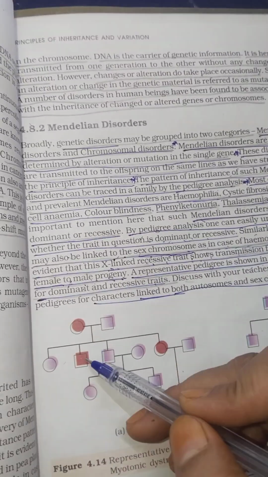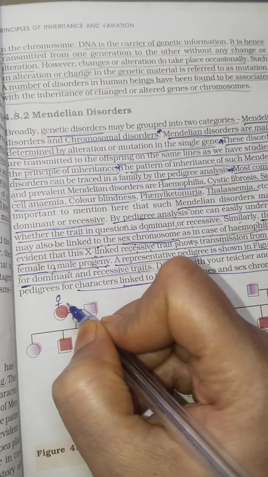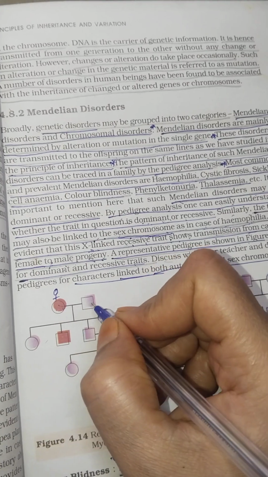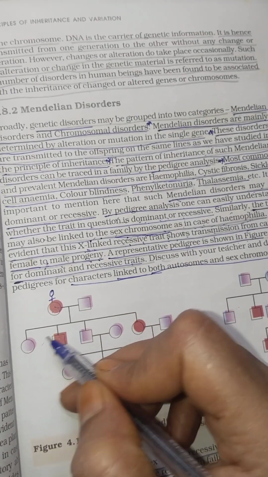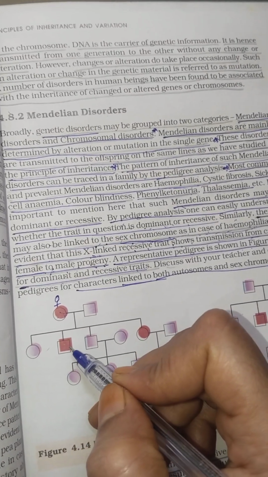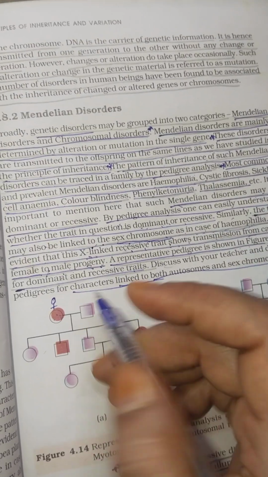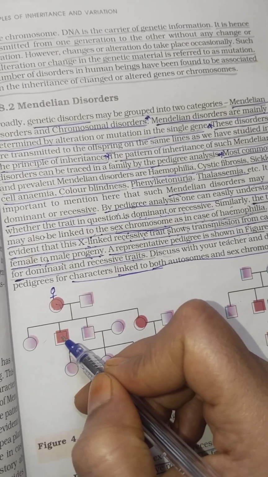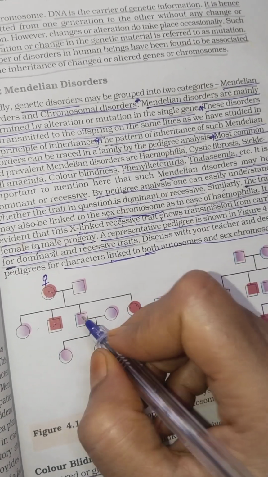See, here the female is affected, or we can say carrier, and married to a normal male. In that case, there will be four progenies: 1, 2, 3 and 4. Out of the four progenies, two are affected. The male is going to be affected and the female is going to be a carrier.